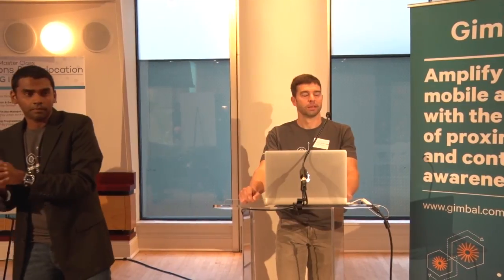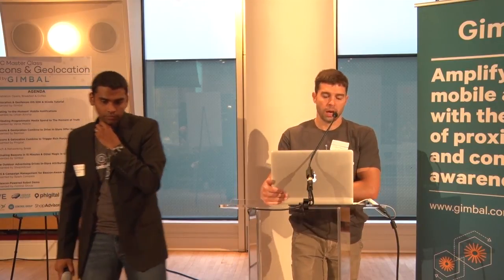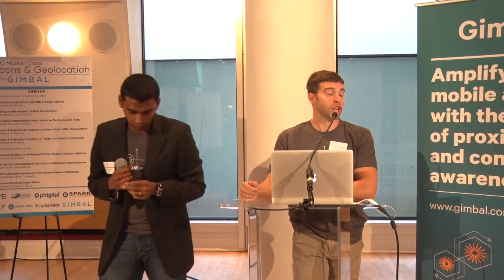Since you're removing the MAC address, does it require having an internet connection? Okay, so the question was, do we require an internet connection to resolve the beacon? The answer to that is essentially yes. The beacon that's broadcasting the Gimbal packet does need to interact with our servers for the initial discovery of the beacon, because the code changes over time. So you can't identify a beacon without talking to the platform to do the initial identification.